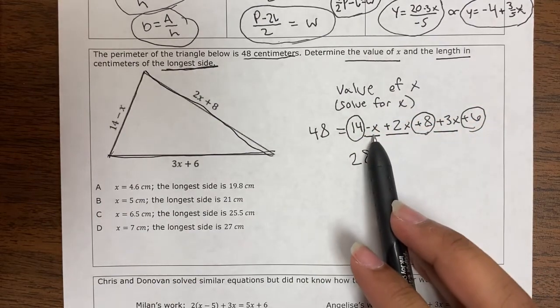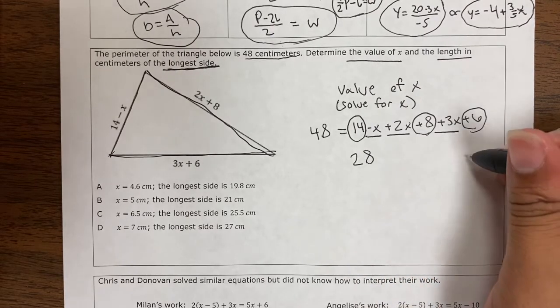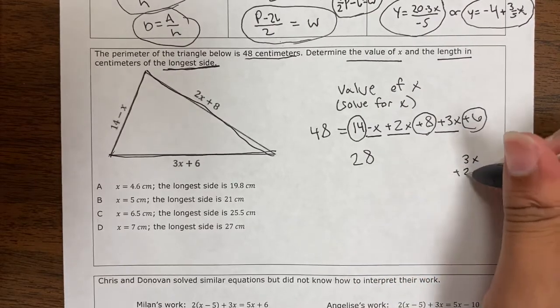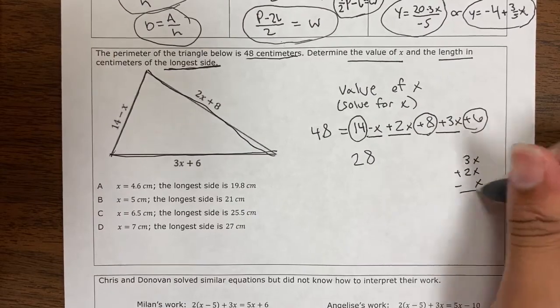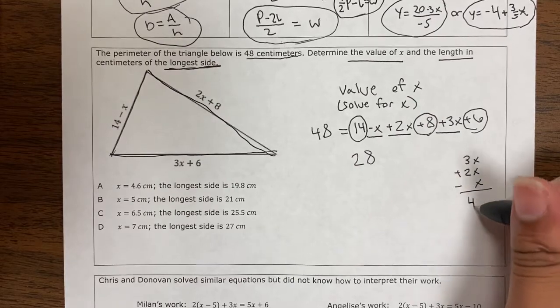And I'm going to add negative x plus 2x plus 3x. So 3x plus 2x minus x. So that's 5 minus 1, which would give me 4x.